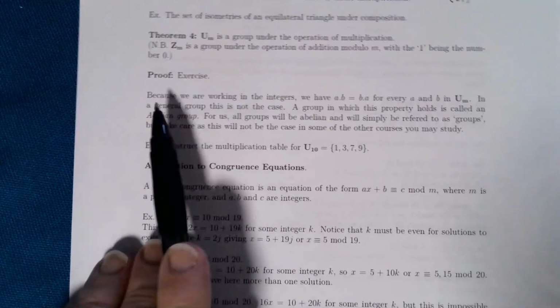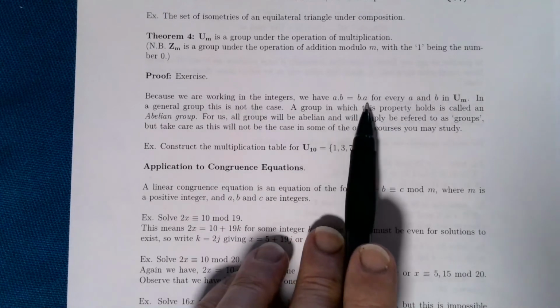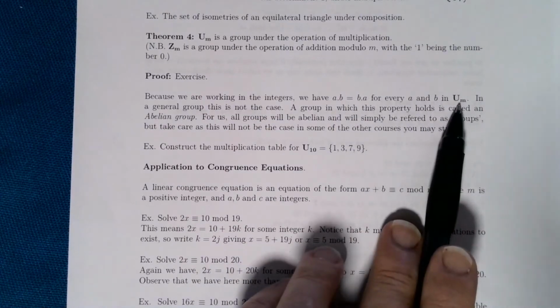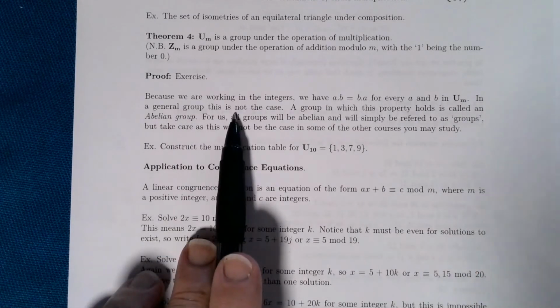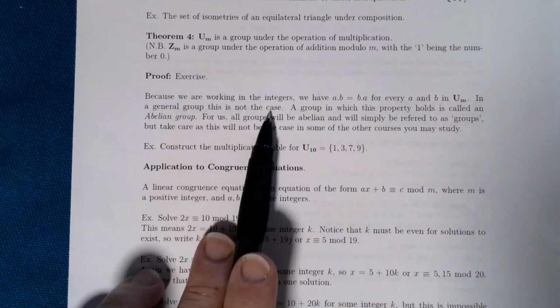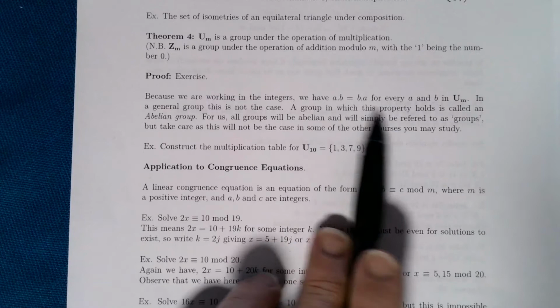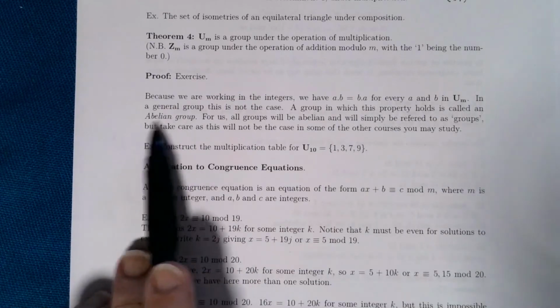Because we're working with the integers, we also have AB as BA for every A and B in Um. In a general group, this is not the case, because, for example, with matrices, A times B is not necessarily the same as B times A. So a group in which this property holds, that AB equals BA, is called an Abelian group.